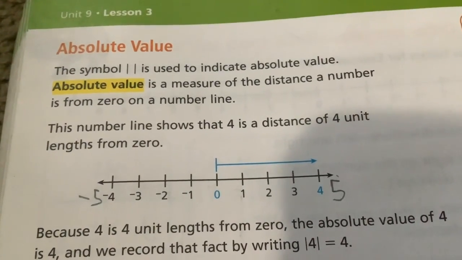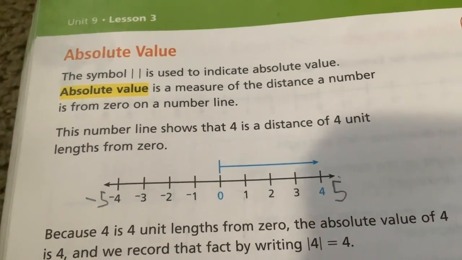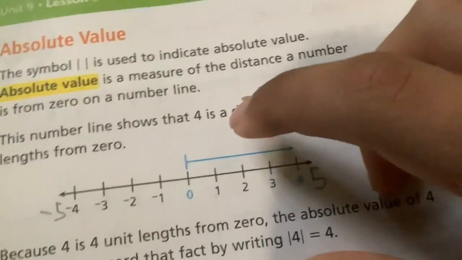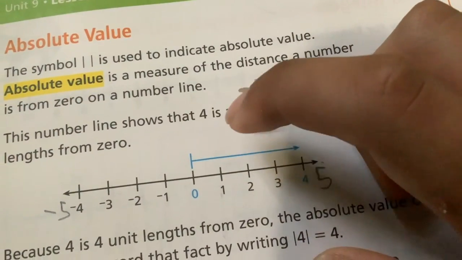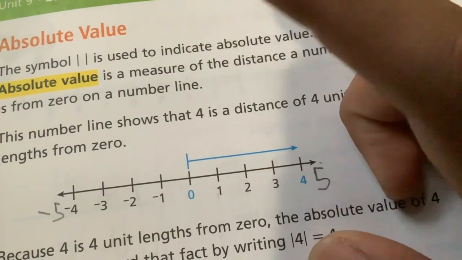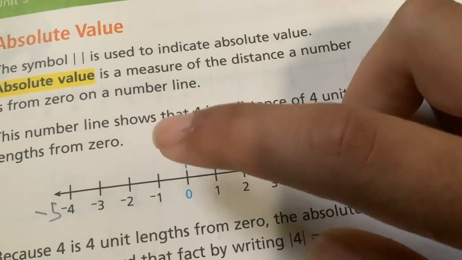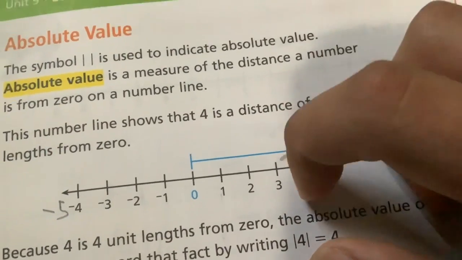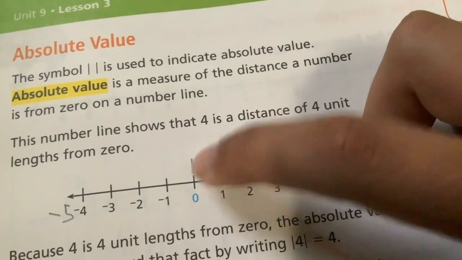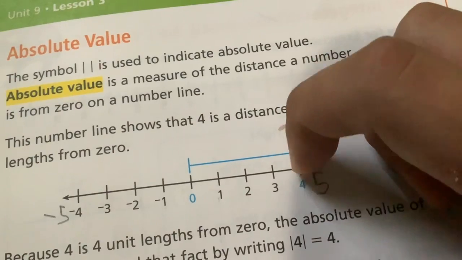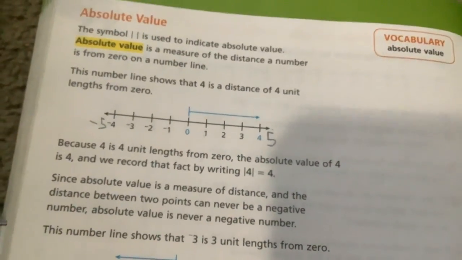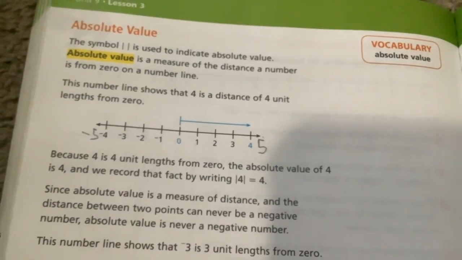This number line shows that 4 is a distance of 4 unit lengths from 0. So let's look at 0. There is a blue tick here above the black tick. If we move right 4 times, that would be a positive 4. So that's 1, 2, 3, 4 distances away from 0. Because 4 is 4 unit lengths from 0, the absolute value of 4 is 4.